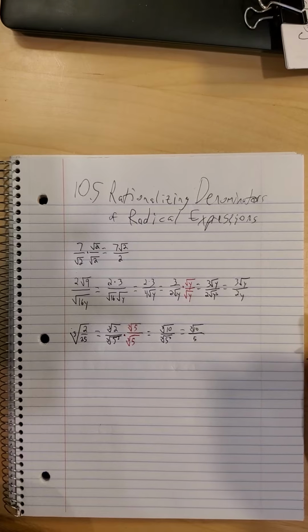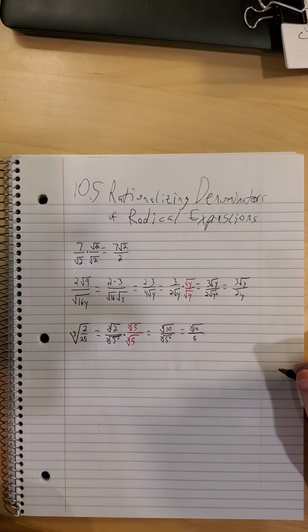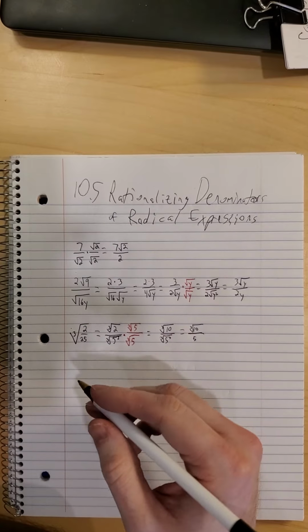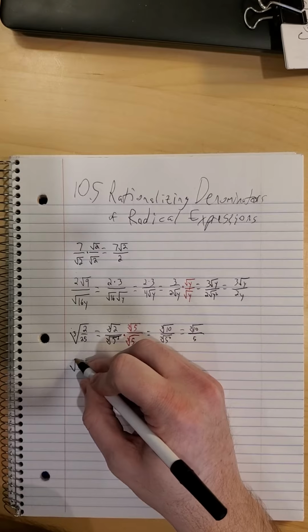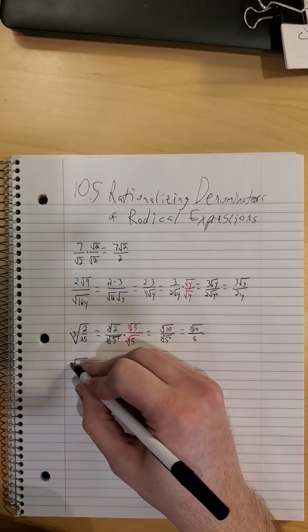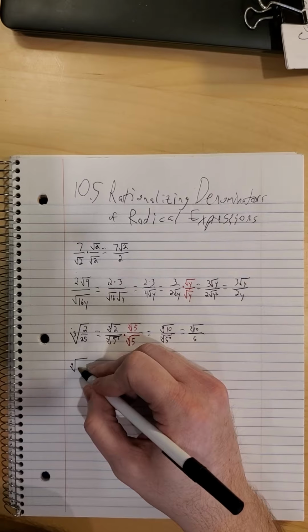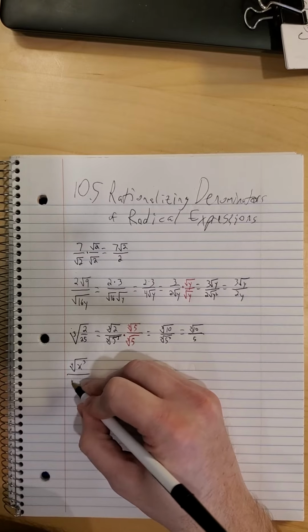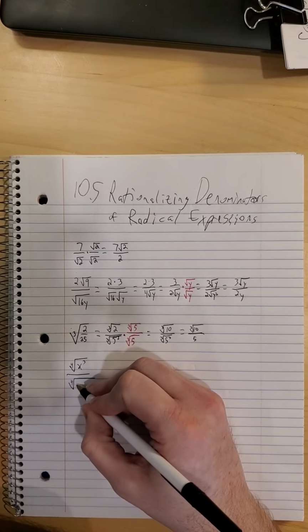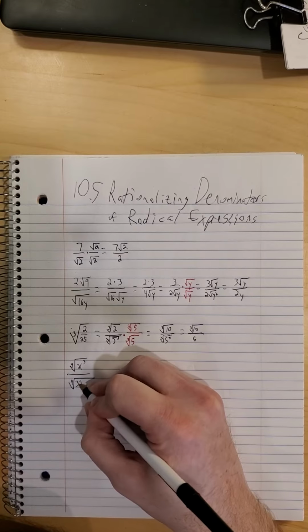Okay, so next up, we'll take a look at a fourth root example. So same instructions, rationalize the denominator. We'll do fourth root of x cubed divided by the fourth root of 32y squared.